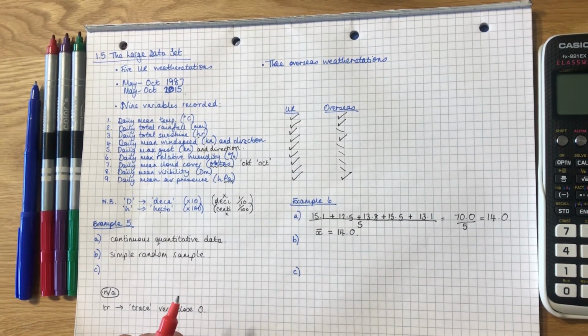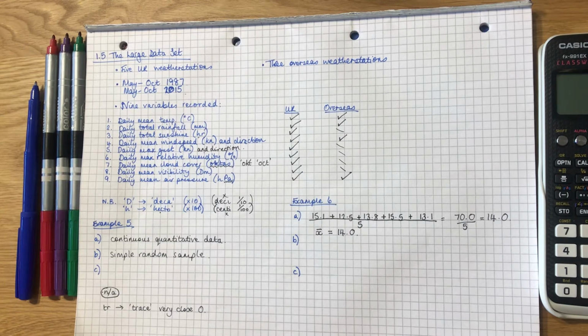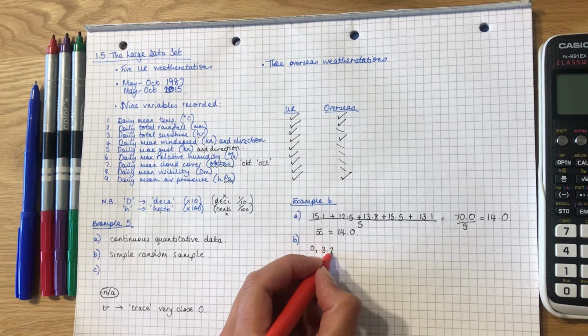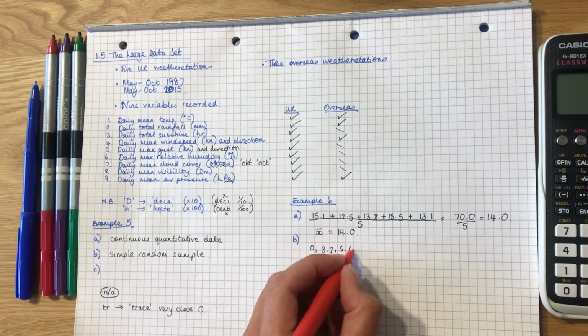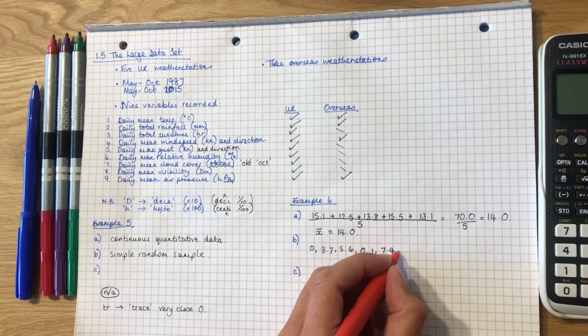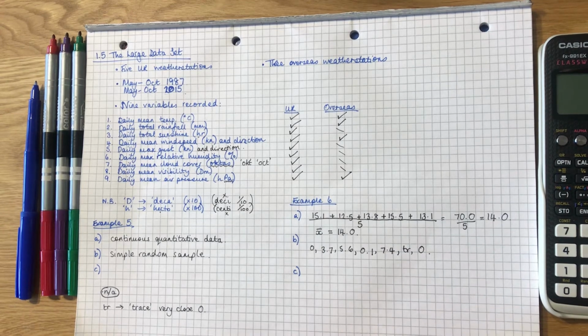Part B, we're asked to work out the median daily total rainfall. So daily total rainfall is the second of our data columns along, after the date column. And this is from the week beginning the 14th of June up to the 20th of June inclusive. So we're doing all of those dates from 14 to 20. So the values from 14 to 20 are these: 0, 3.7, 5.6, 0.1, 7.4, trace, and 0. And we've got to work out the median.